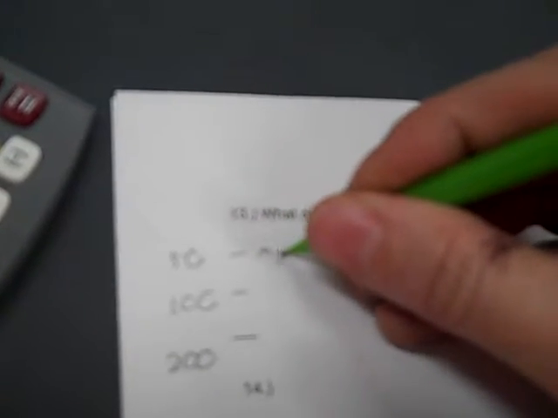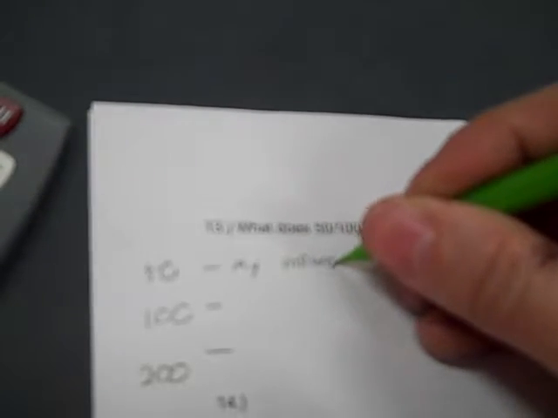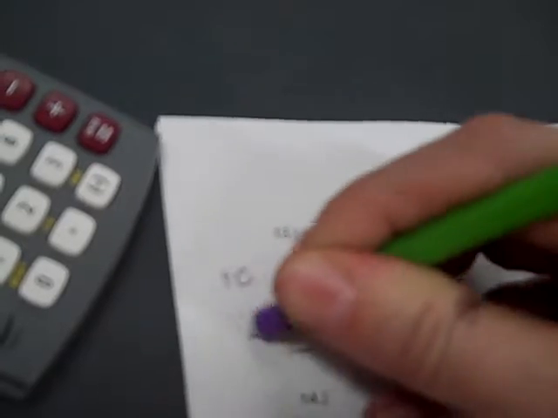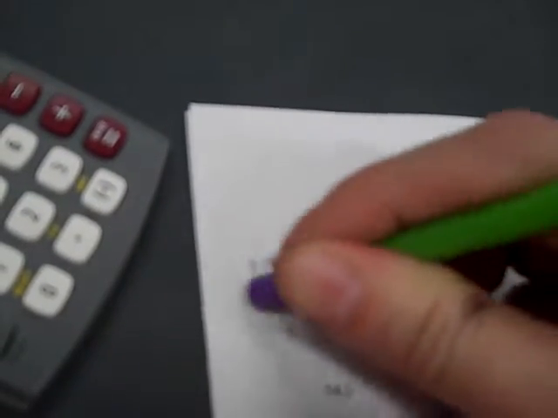Okay, now here's the last page. What does 50, 100, 200 mean in insurance company? So 50, 100, 200. Okay. This means my insurance will pay $50,000. Actually, let's not write those just yet, okay? Erase those, okay? Because I don't know how much space we'll need.